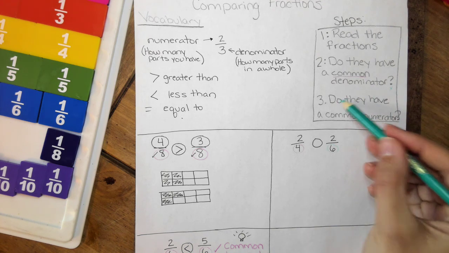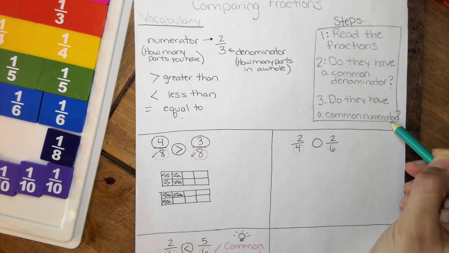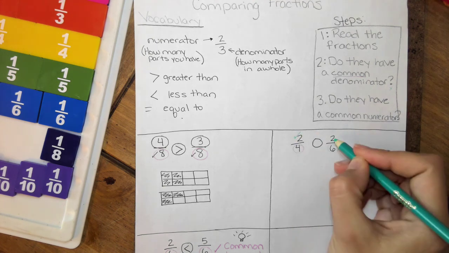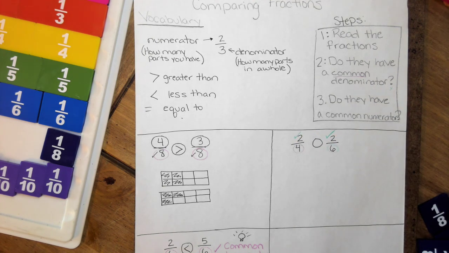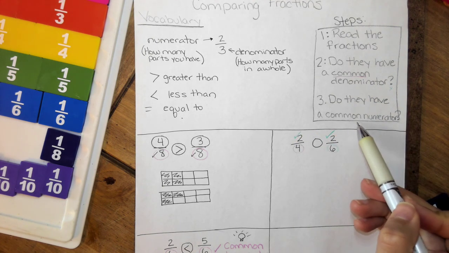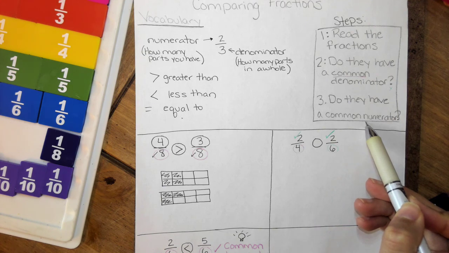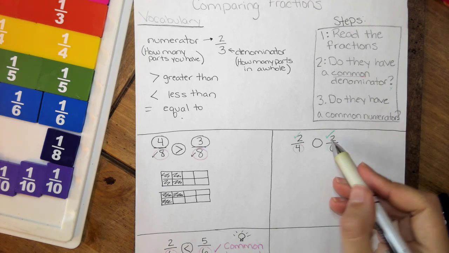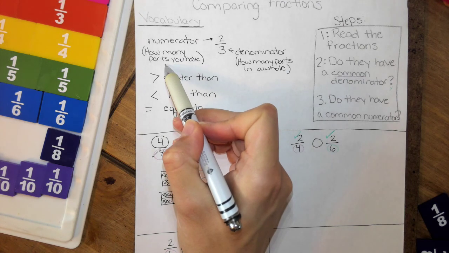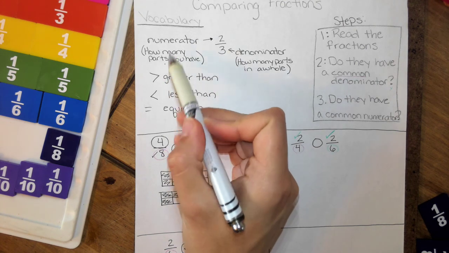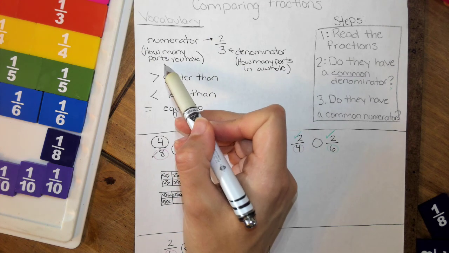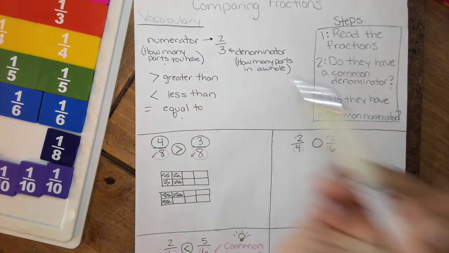So I'm going to move on and see if they have a common numerator. 2 and 2. So they do have a common numerator. So this means that they both have the same number of parts. So in both pizzas, if we were saying these were pizzas, they both have 2 slices of pizza. So this would be a great way of thinking.